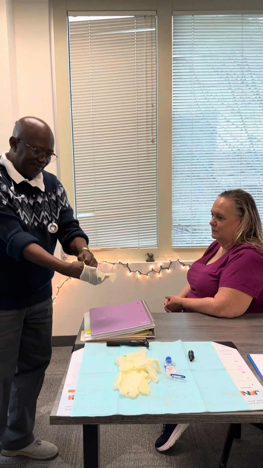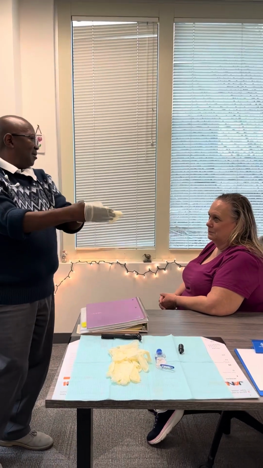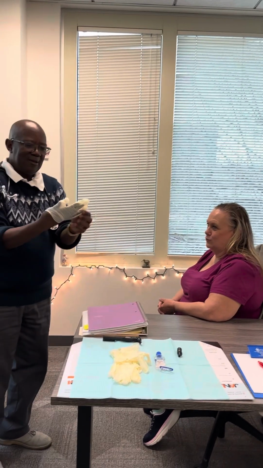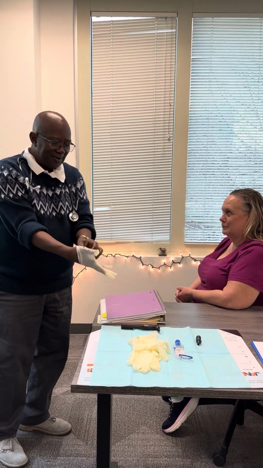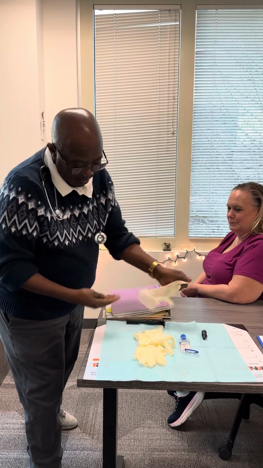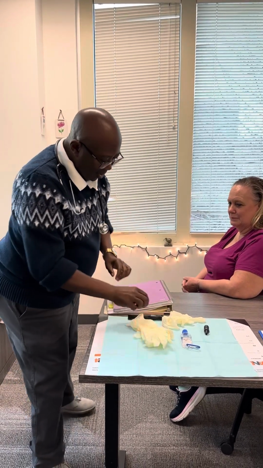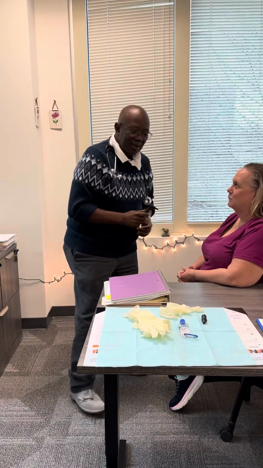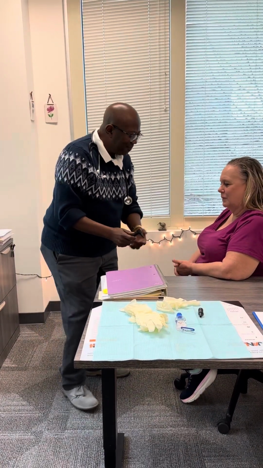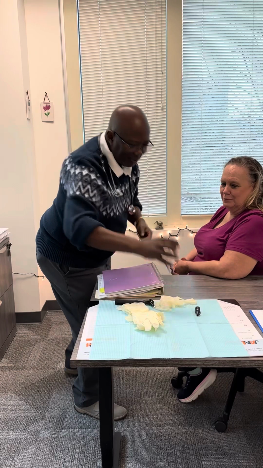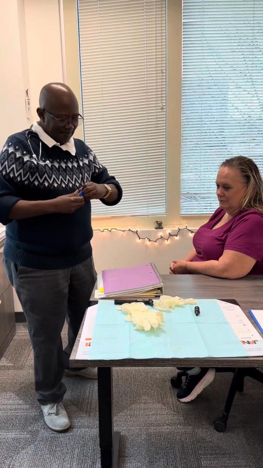Oh my God. I brought the wrong gloves. I'm sorry, I should have used my gloves right now, but the gloves are so small for me. Okay. I am going to use my sanitizer again.